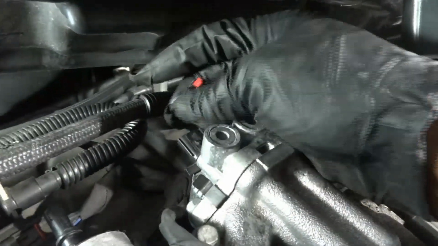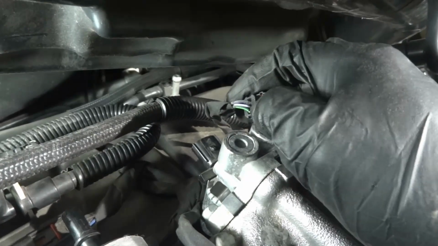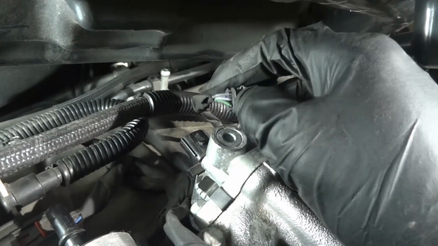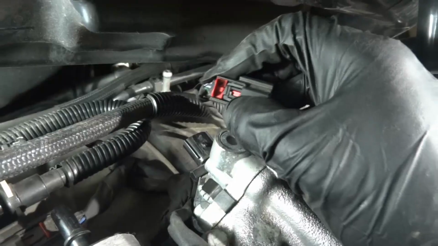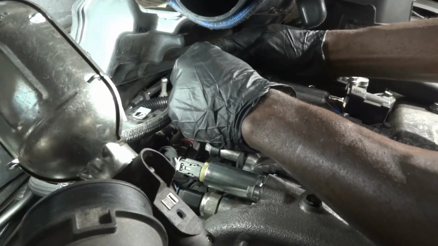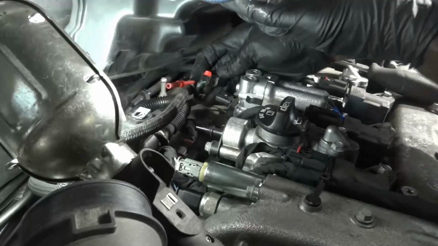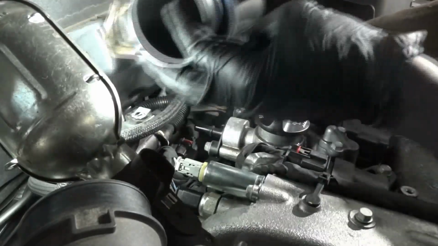So this middle wire here should be our power supply, and then the other ones will be our control coming from that guy over there, the engine computer. I found a good spot where I can put you guys at, so you can see what I'm doing. Hopefully I can get my hands out of the way as much as possible.